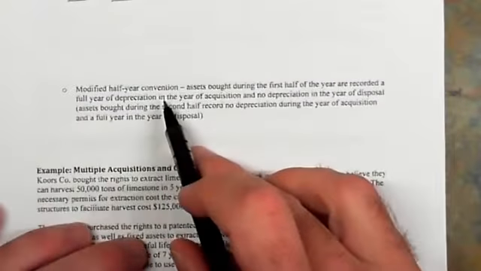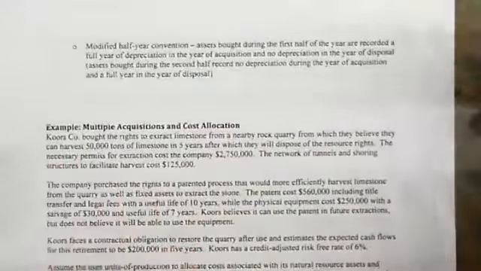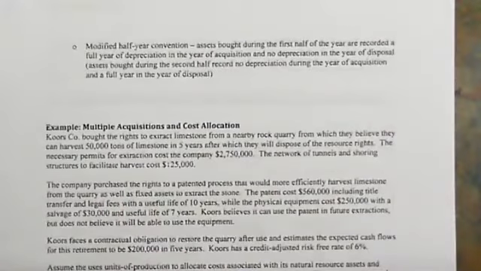Right? We can do a modified half-year convention, which means that any asset bought during the first half of the year is recorded at a full year of depreciation, doesn't matter. If it's bought in the second half of the year, then we act like we didn't buy it during this year. We bought it at the end of the year, right? Or at the beginning of the second year. So how would that have looked?